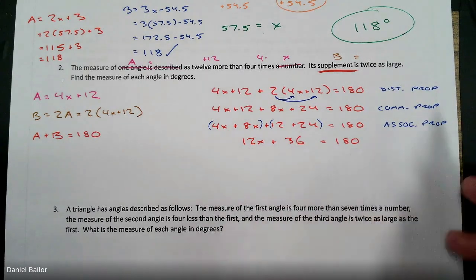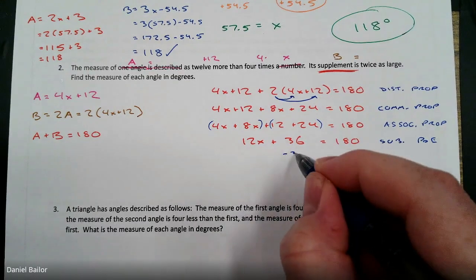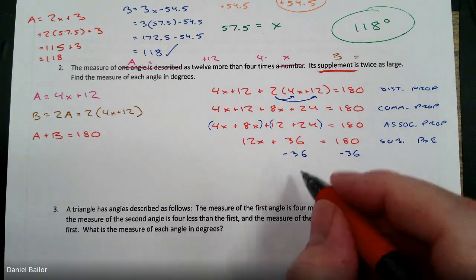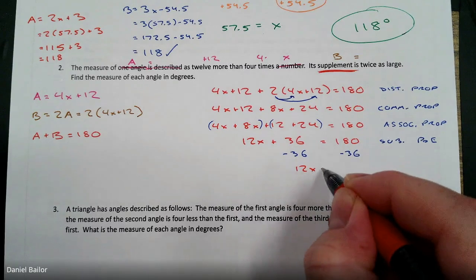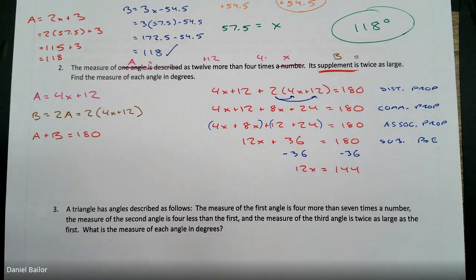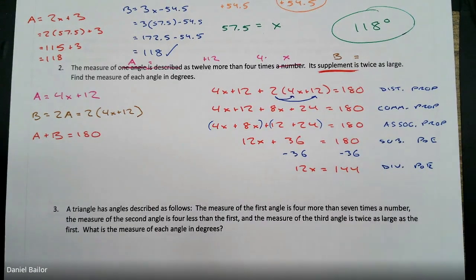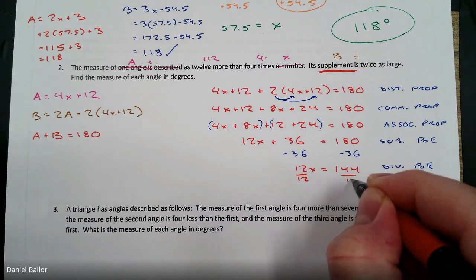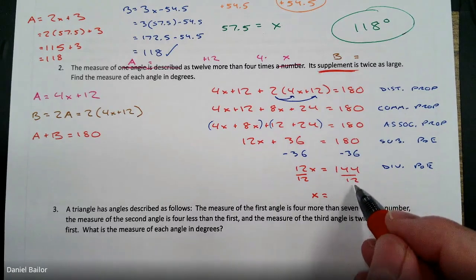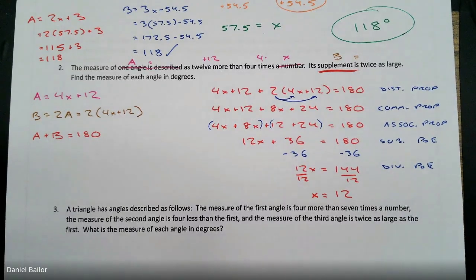When I'm at this step, I need to use the subtraction property of equality, and I'm going to take 36 away from both sides. When I take 36 away from both sides, I get 12x equals 144. Then I'm going to use the division property of equality. Divide both sides by 12. That gives me 1x all by itself. And 144 divided by 12 is 12. So now I know x equals 12.